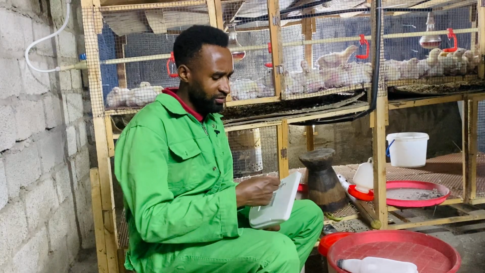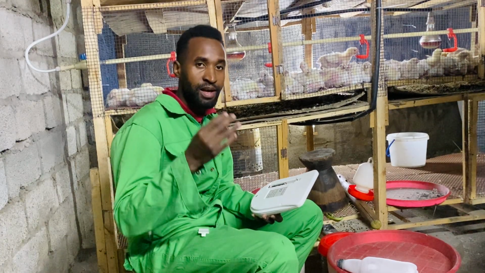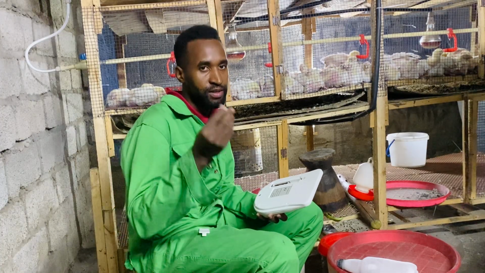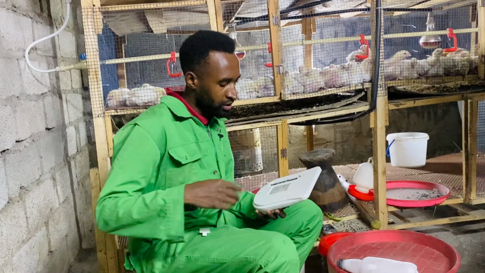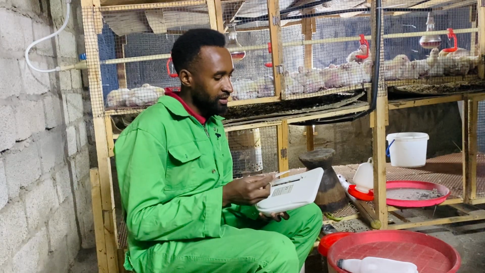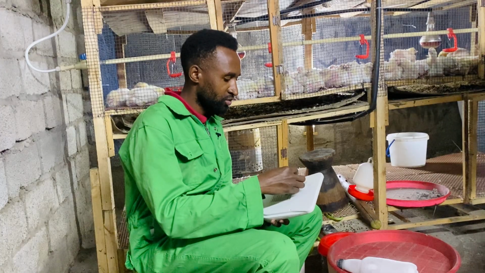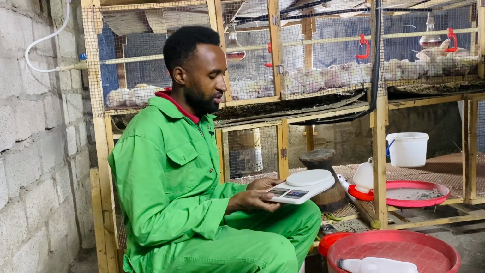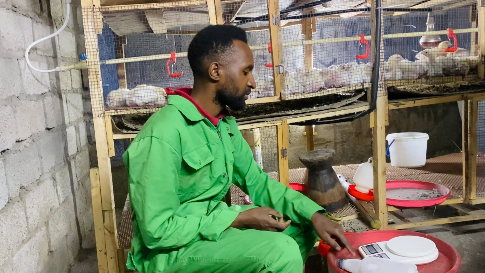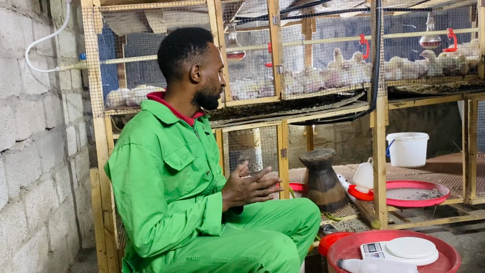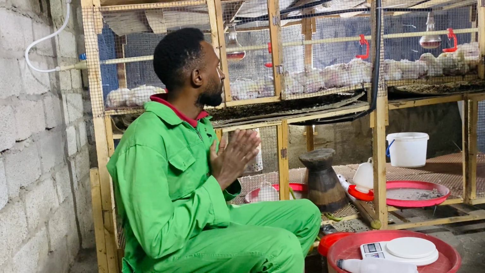So guys, today, of course, you saw last time we did our vaccine, and today we are doing our second vaccine of Gumboro. So this one is just a booster. We are just repeating the same vaccine because this breed requires us to repeat the vaccines twice. But of course, the liters of water that we need to use always change.